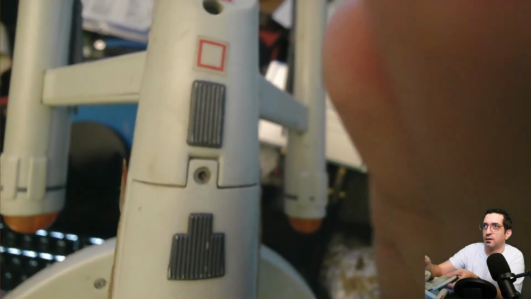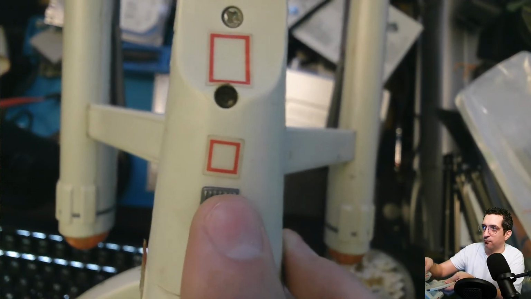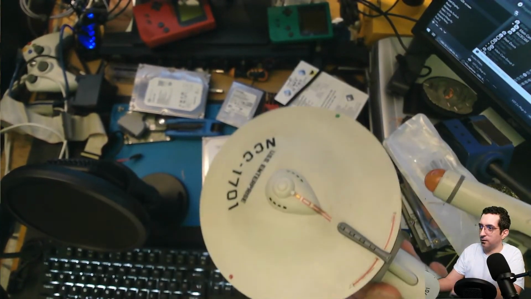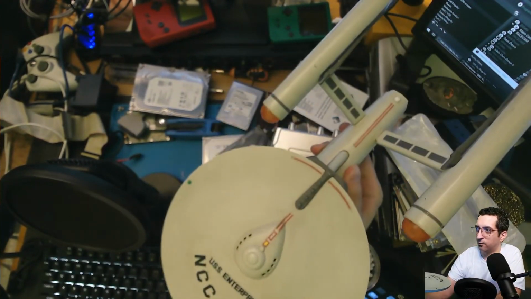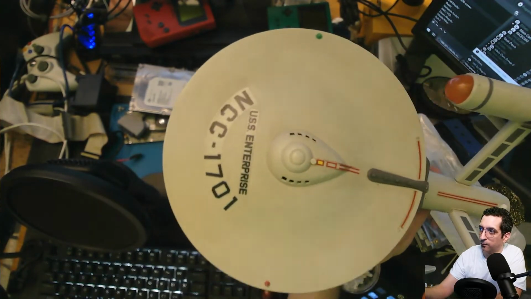Oof. So yeah, but it's a pretty cool one. Some of the decals are a little crooked because I was 10 when I put them on. But I still love it. I still treasure it. The top decal is good. The NCC 1701 registry number, that is good.